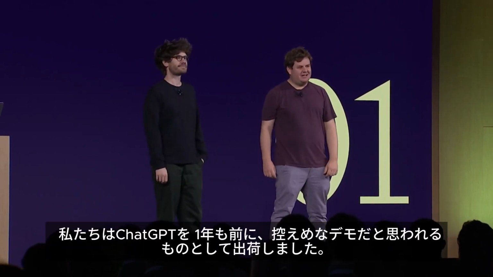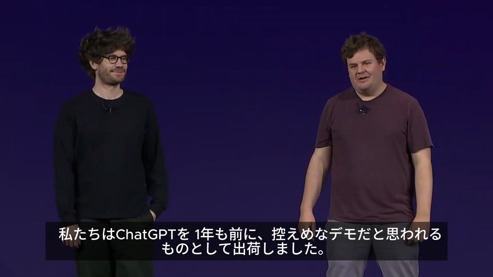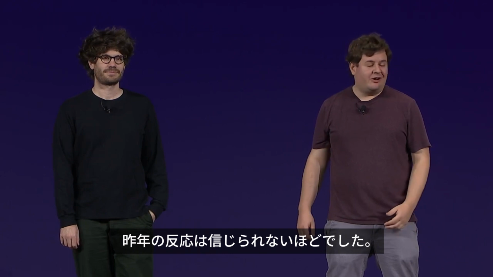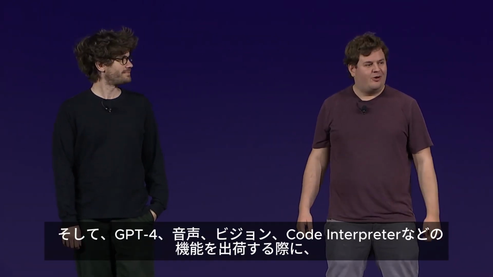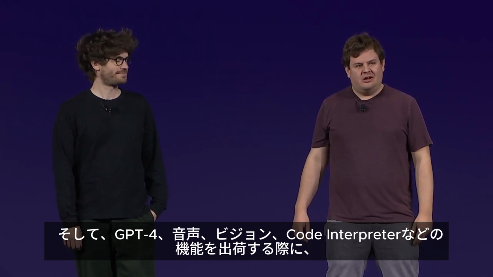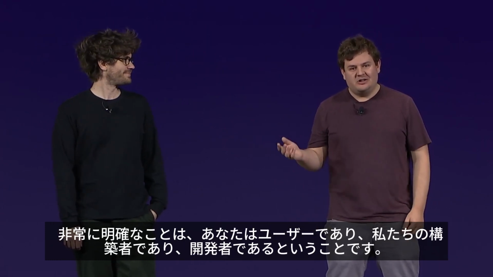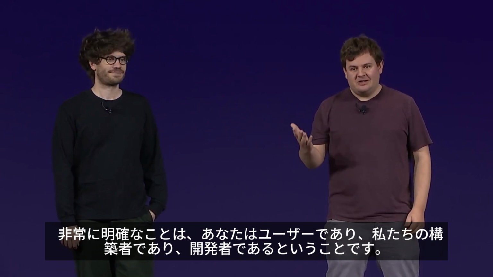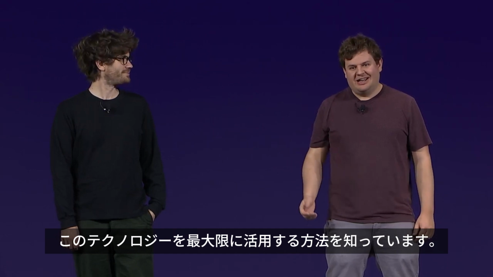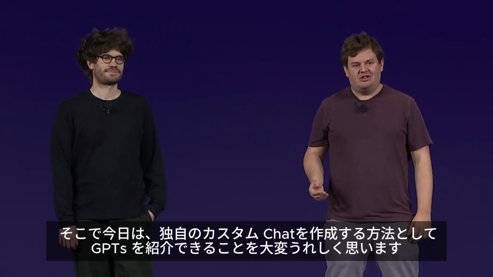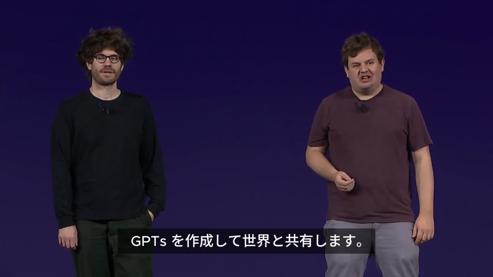We shipped ChatGPT less than a year ago into what we thought would be a low-key demo, and the response has been incredible over the last year. And as we shipped capabilities, whether it's GPT-4 or speech or vision or code interpreter, one thing has been very, very clear, which is that you, our users, our builders, our developers, know how to get the most out of this technology. So today, we're really excited to show you GPTs as a way to create your own custom ChatGPT and share it with the world.